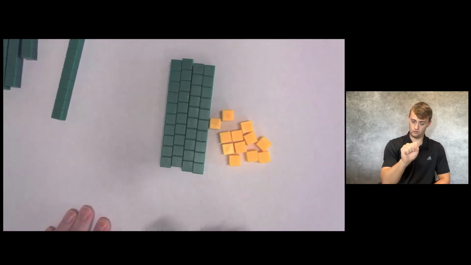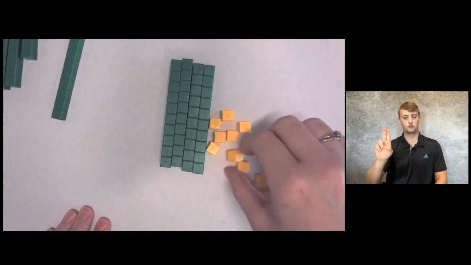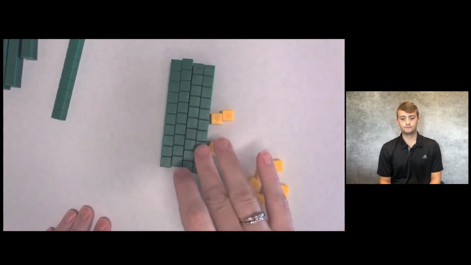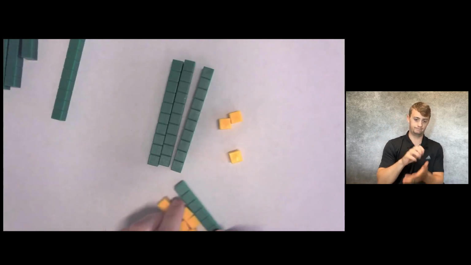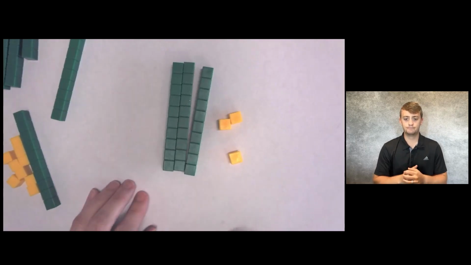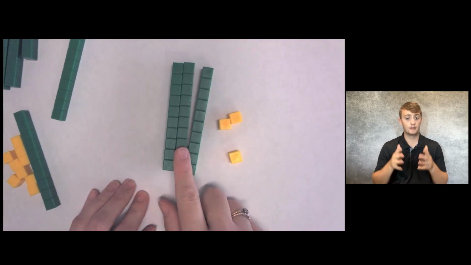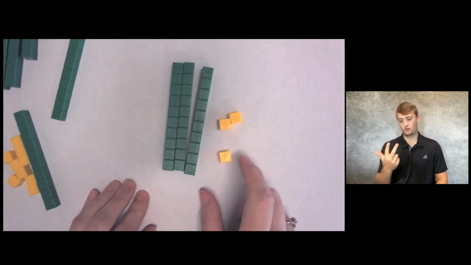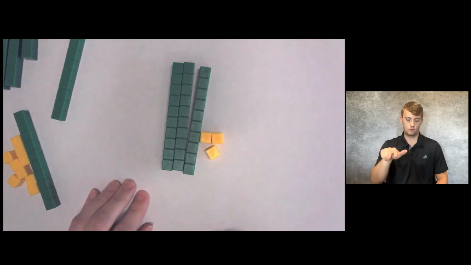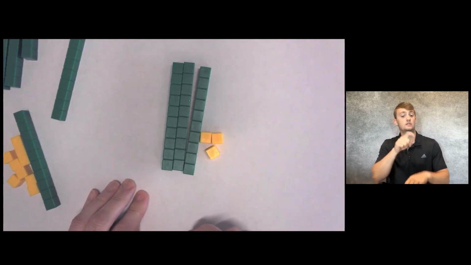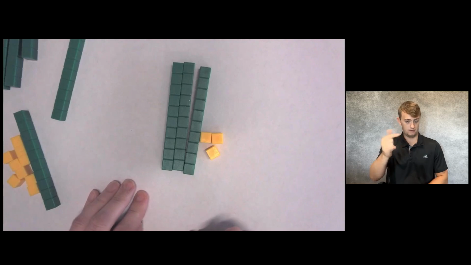Take away 9 units and 1 rod. We are left with 3 rods and 3 units, or 33. Another tip is to use real-time modeling and allow students to physically move the blocks.